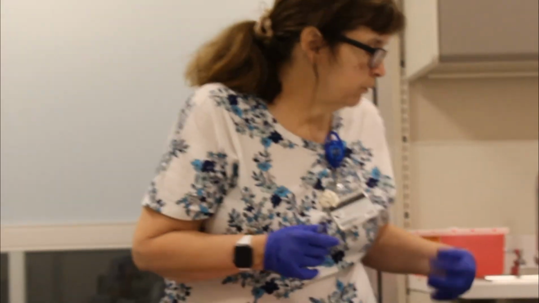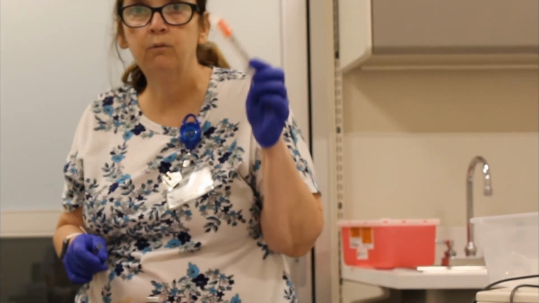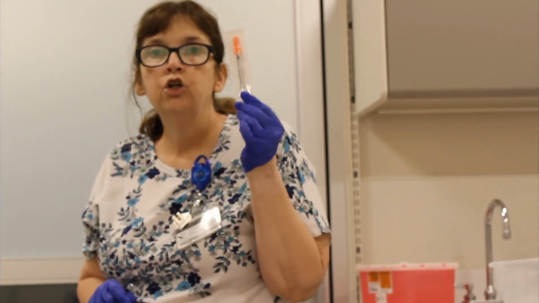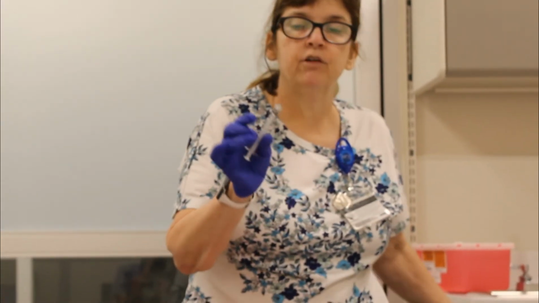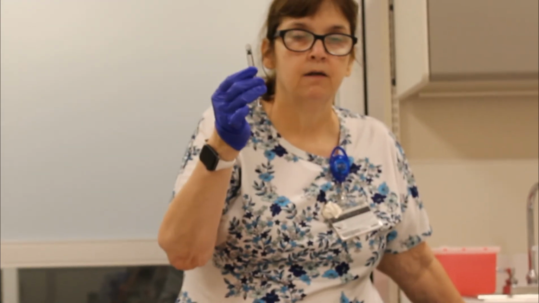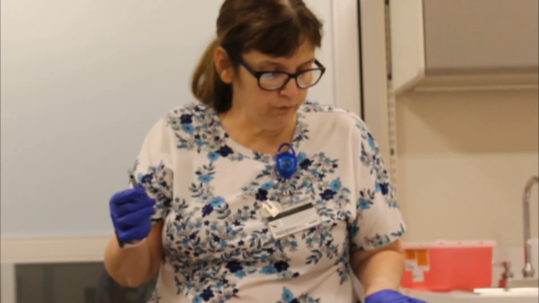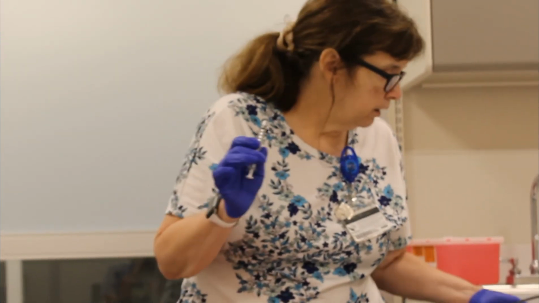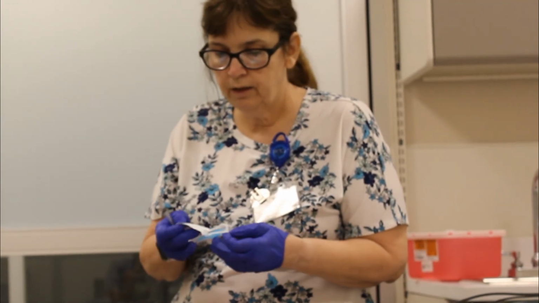The thing about drawing up insulin is insulin is in units. It can only be with a unit syringe. Usually we use this syringe. The thing about this syringe is the needle is attached. So you have to have a syringe that's unit-based that does not have a needle attached. And so we have one of these here for us. So I'm going to attach a needle to this.